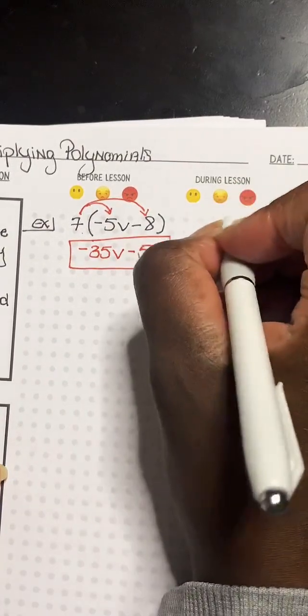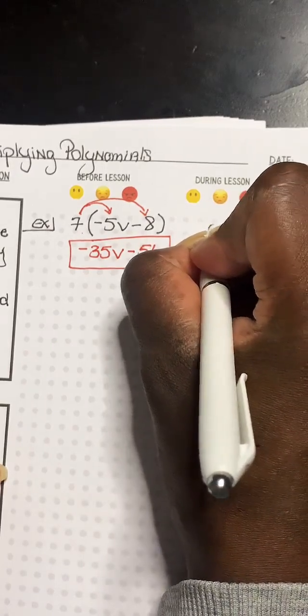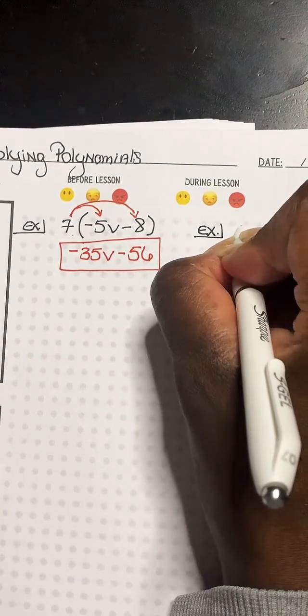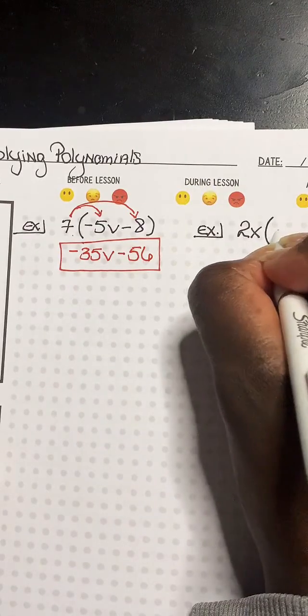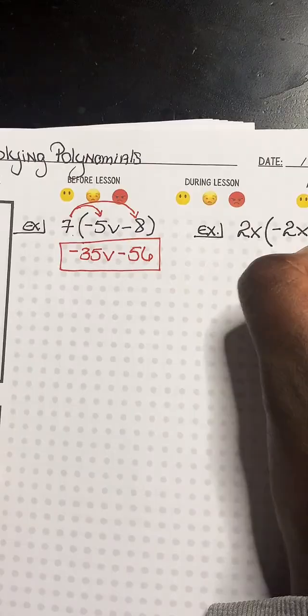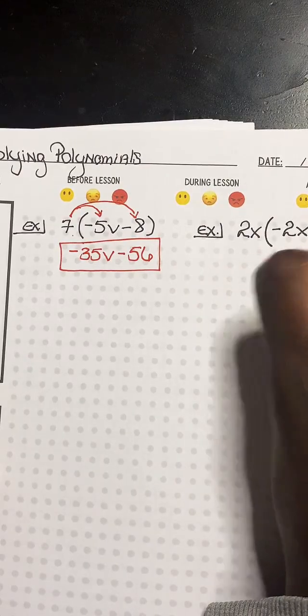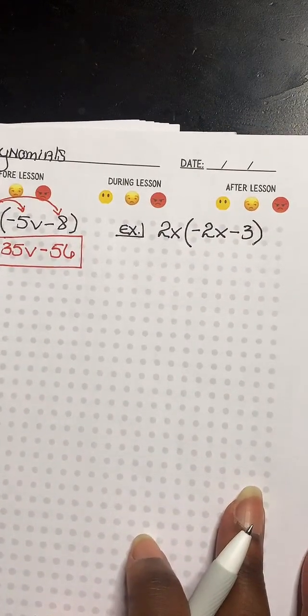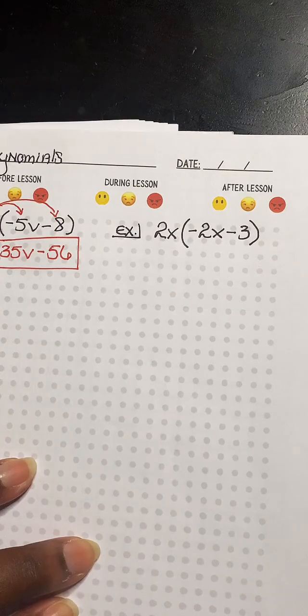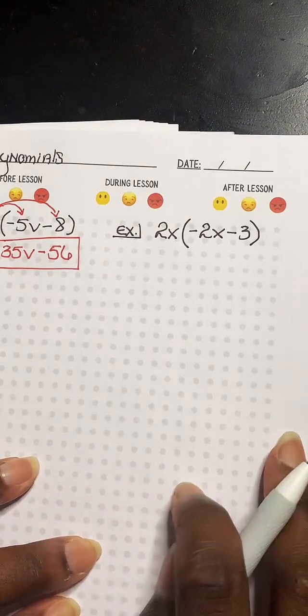All right. So here is another way of looking at it. So we have 2x times negative 2x minus 3. Let me put that over so you can see. All right, not a problem. So we have 2x times negative 2x minus 3.